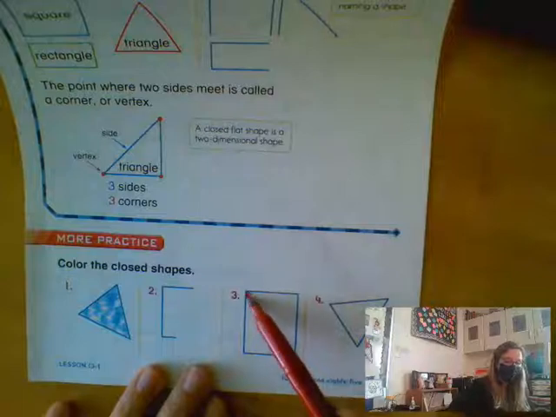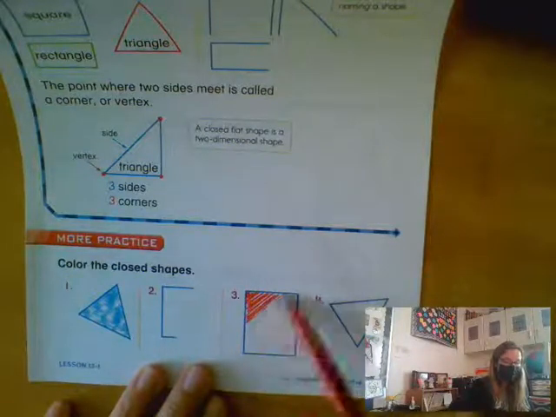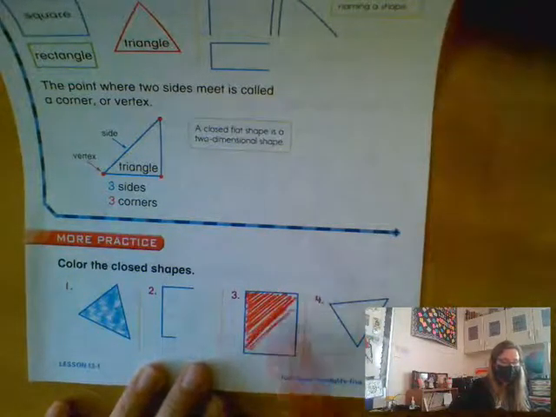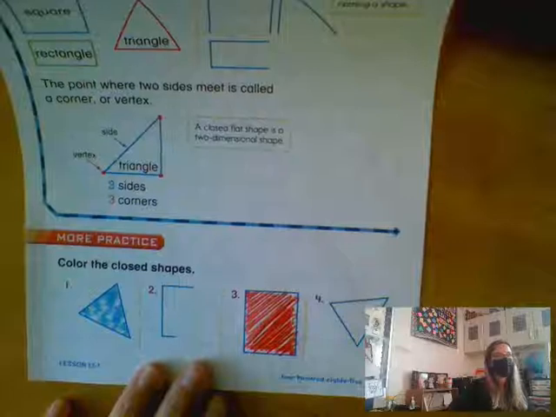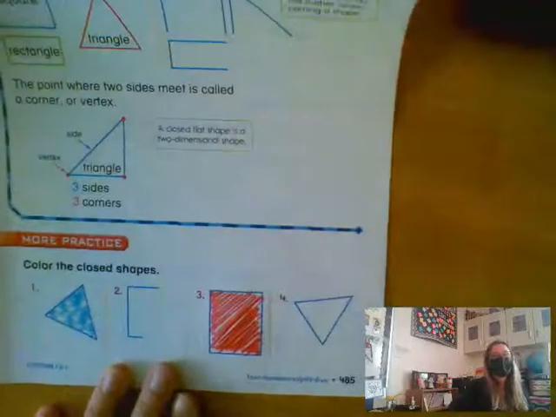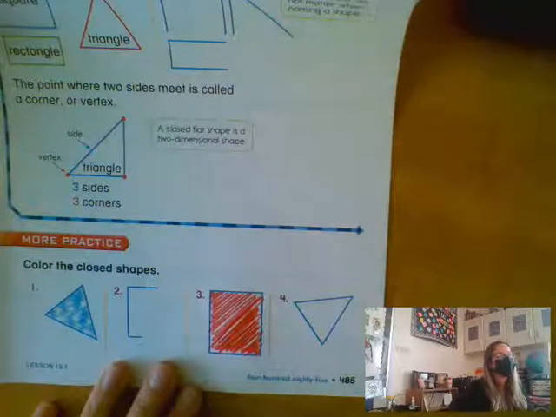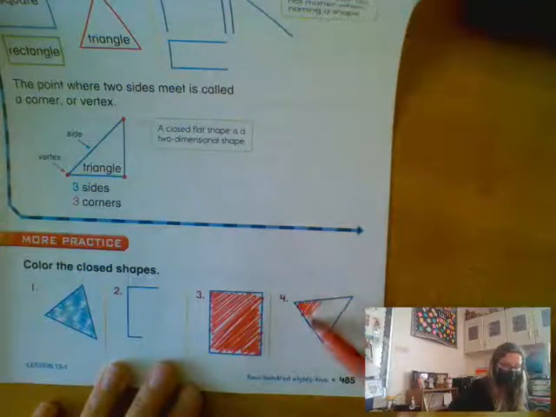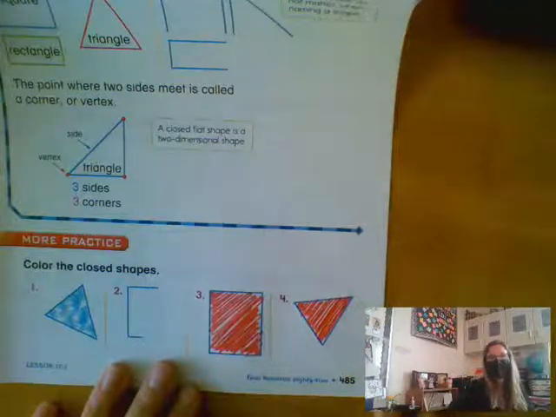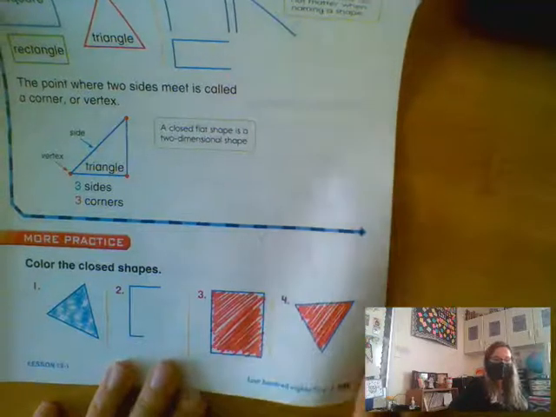And you can do a quick math color, kind of like they did, where you just kind of shade it in like this. It doesn't have to be your best coloring. Just enough that whoever's checking your paper would know that it was colored. Mateo, number 4, is that open or closed? Closed, so give it a color. And again, you can do a real quick shade in with your pencil. You don't have to make it your best coloring in the world. And once you're done doing that, go ahead and turn the page.